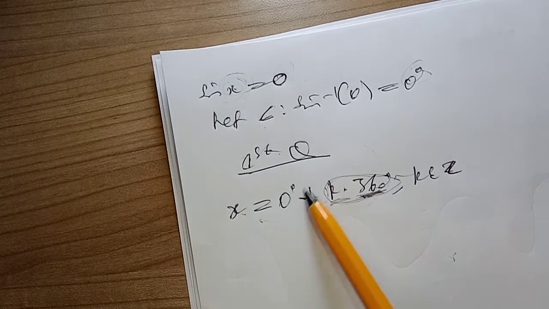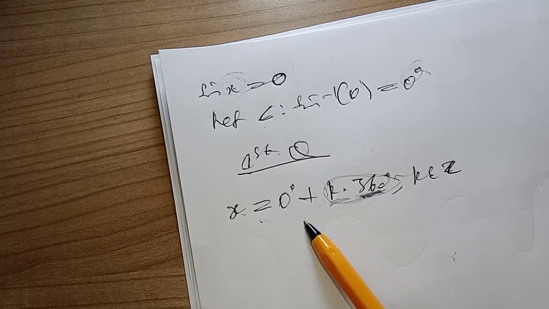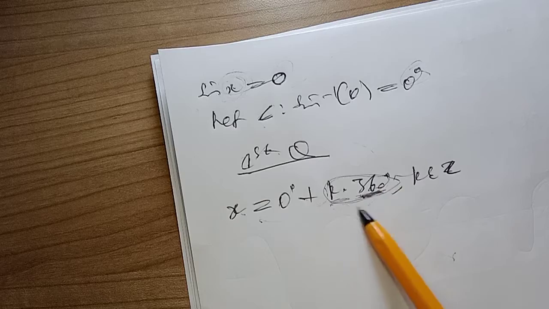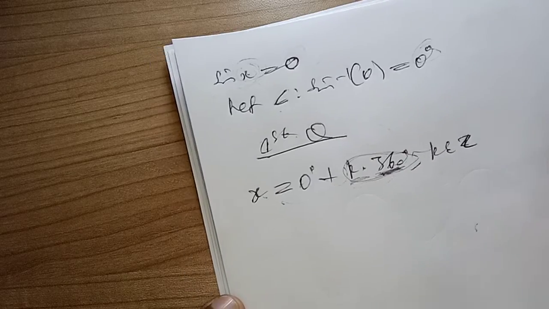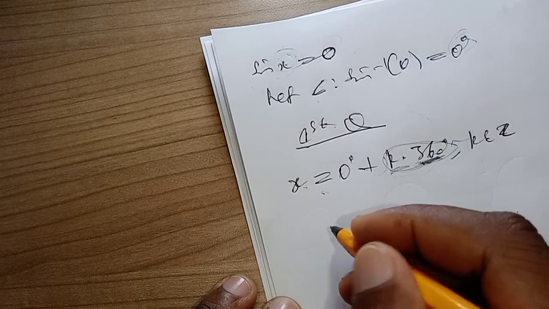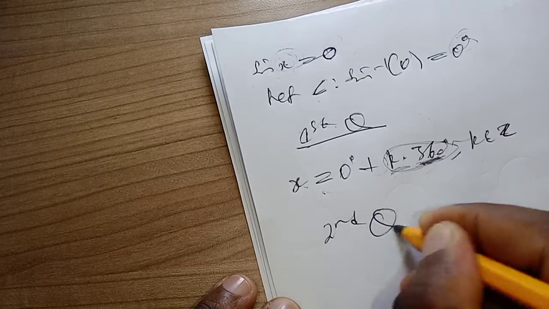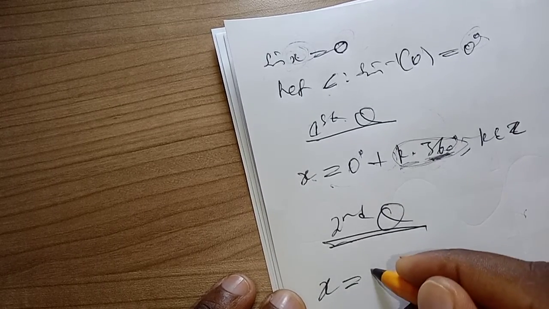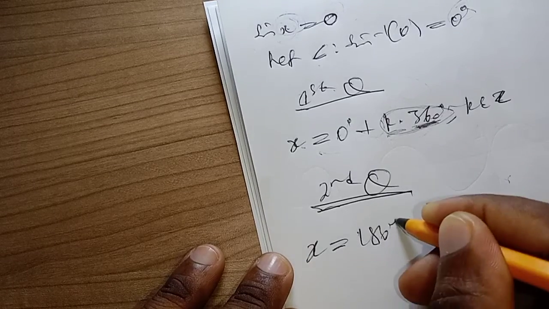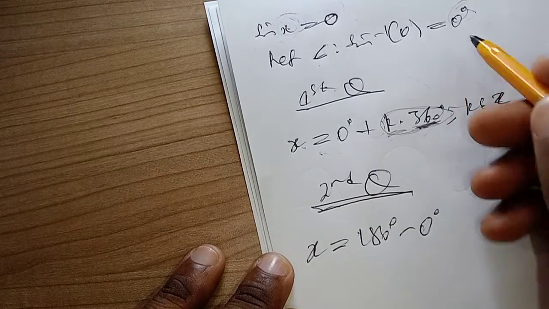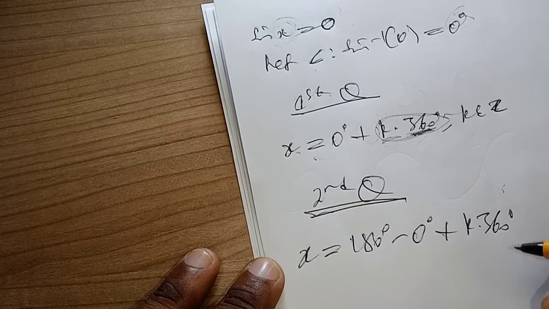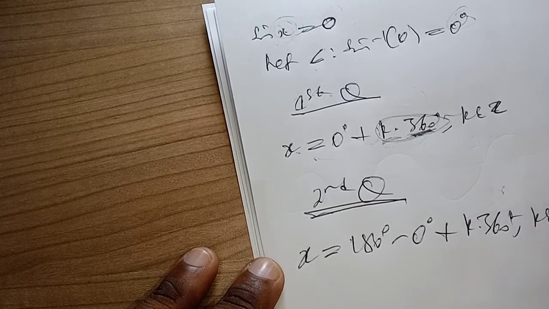This one is the solution in the first wave, okay. Then if you want other solutions in the second wave, third wave, in whatever direction, then this takes care of that, okay. Then let's go for the second quadrant, because that's where the sine is positive also. Then you're going to have the x. In the second quadrant, you are having 180 degrees subtracting the reference angle there, okay. Then we are still having the k 360 degrees, whereby k is an element of integers.